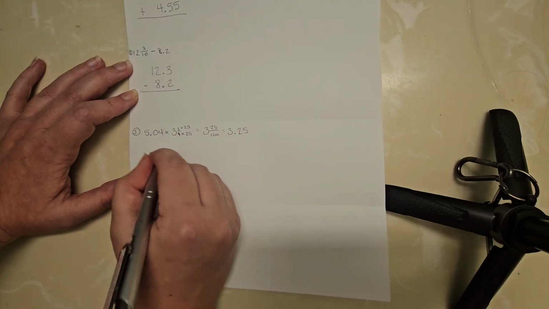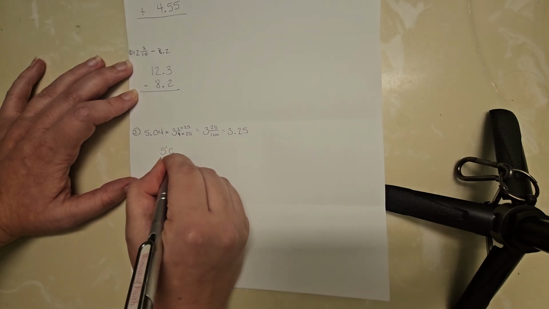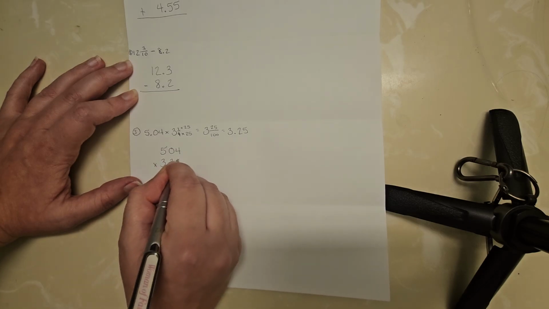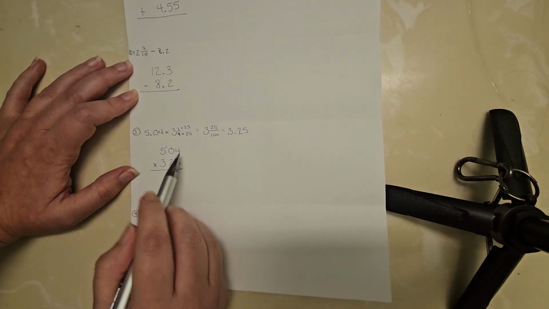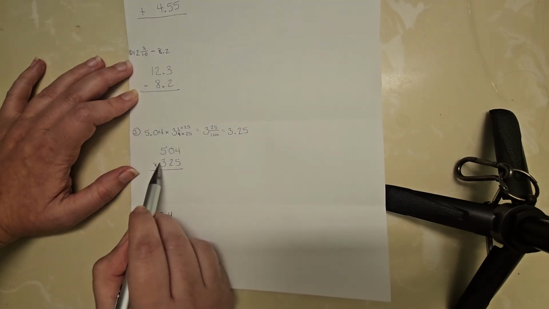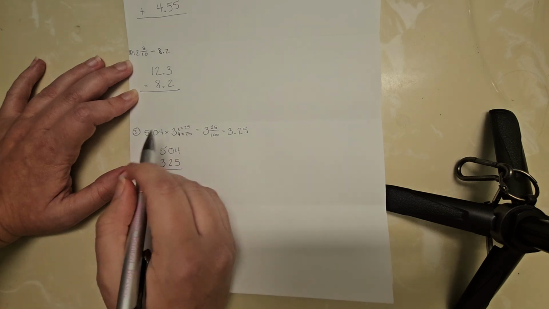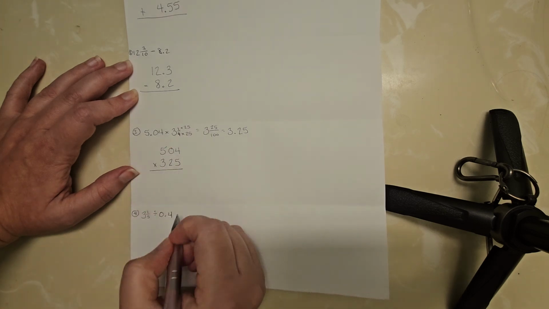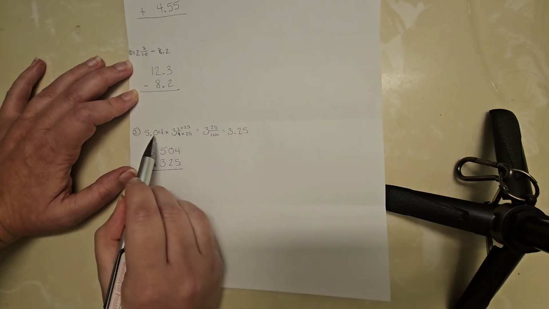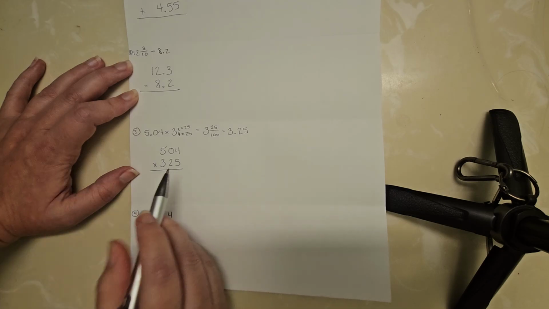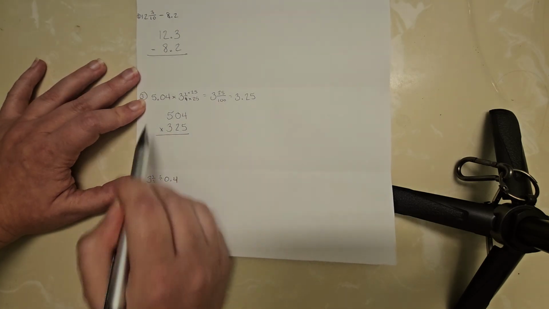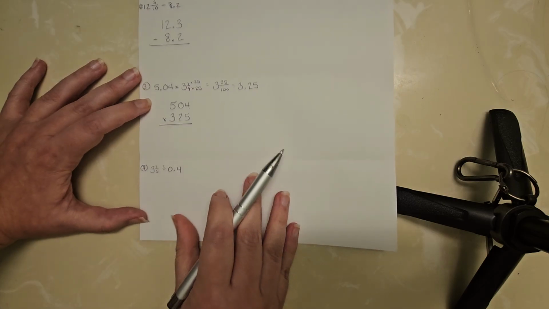So then when I multiply, I like to get rid of the decimal. So I'm going to write this down as 504 times 325. And then you're going to multiply like normal, every digit by every digit. Don't forget your placeholders. And then add it all up. And then how many numbers are behind the decimal in your problem are how many numbers need to be behind the decimal in your answer. So here we have 1, 2, 3, 4. So in your answer, you should have 4 numbers behind the decimal. If you don't remember how to do that, go back and watch multiplying decimals.